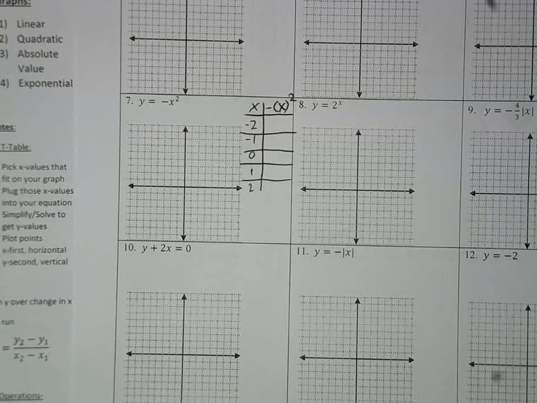Does that make sense? So you will already have done the squared. So you do -2 squared. Yeah, I did it right here.